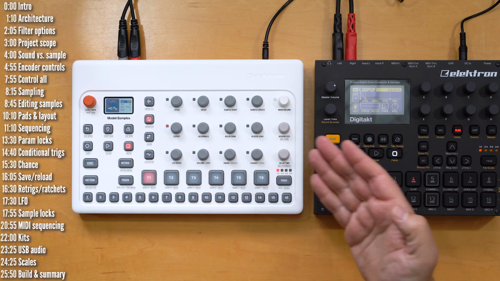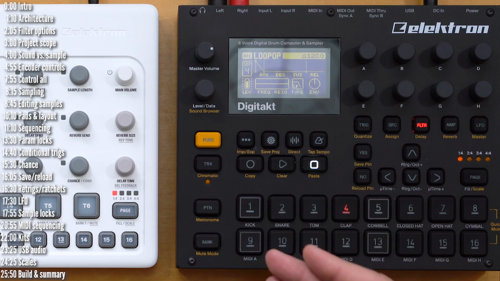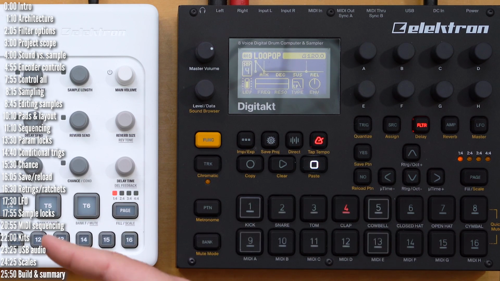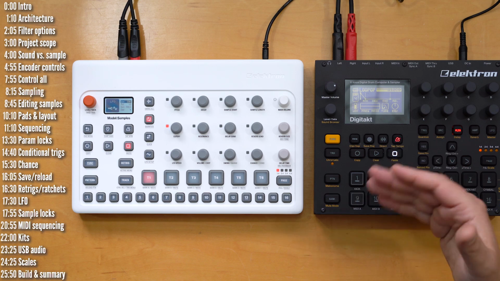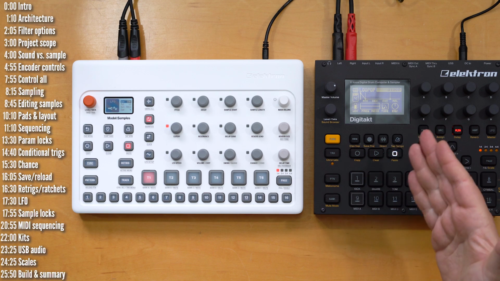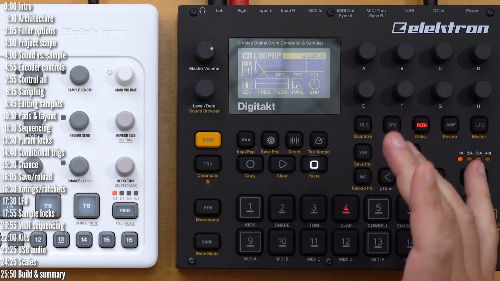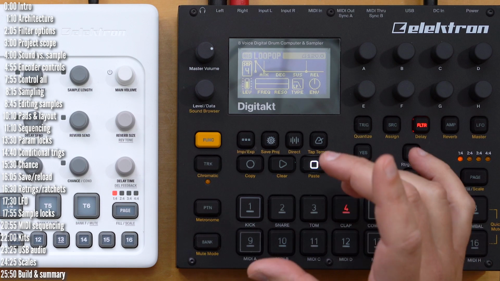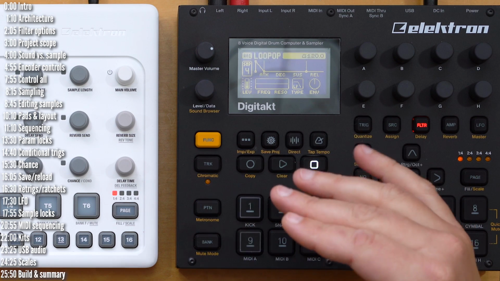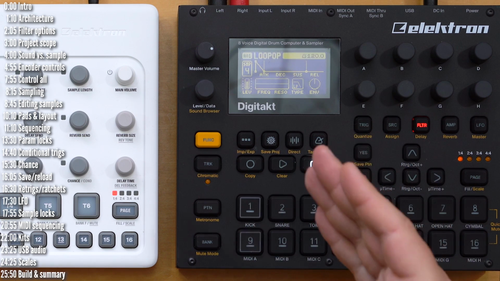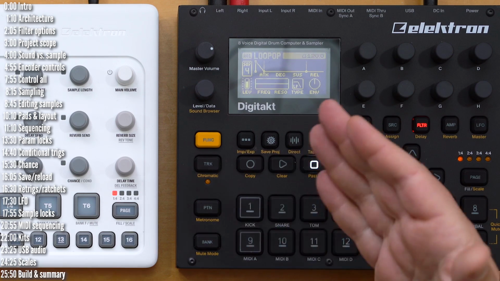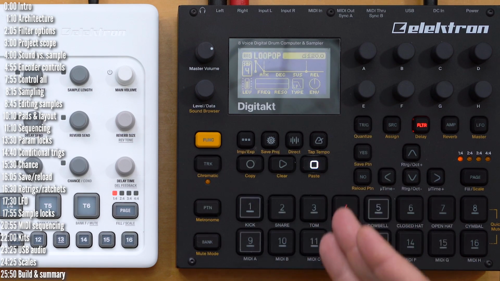However, aside from samples, Digitakt has the concept of sounds, which Model Samples doesn't. Now, the concept of sounds is a little bit confusing for first-time Digitakters. A sample is the raw sample as it was recorded or sampled, and a sound is the core sample along with all the filters, envelopes, LFO, looping points, and effects that were applied to it.